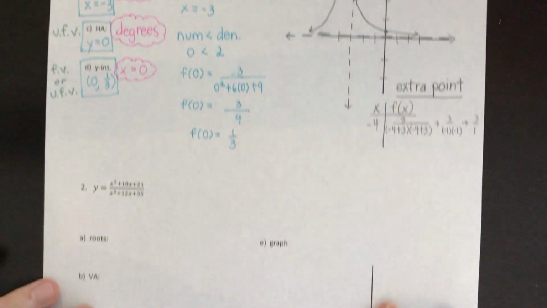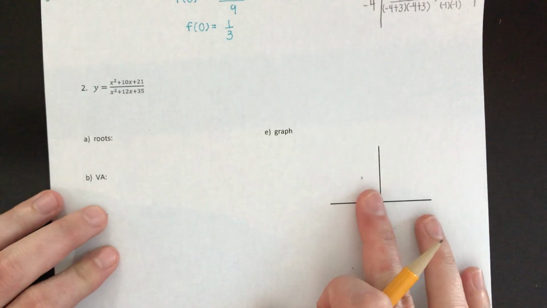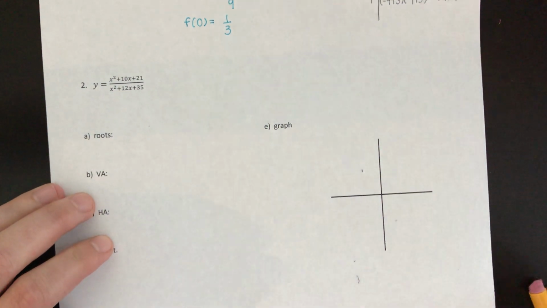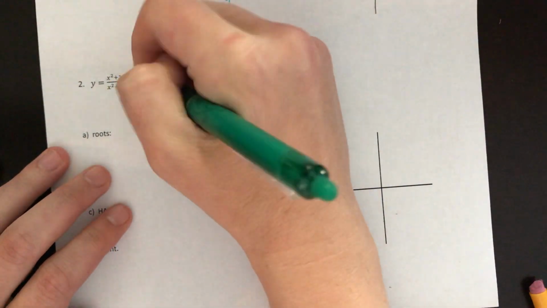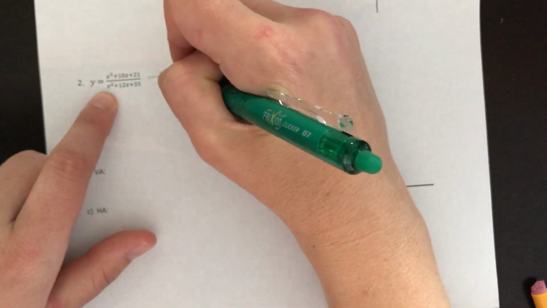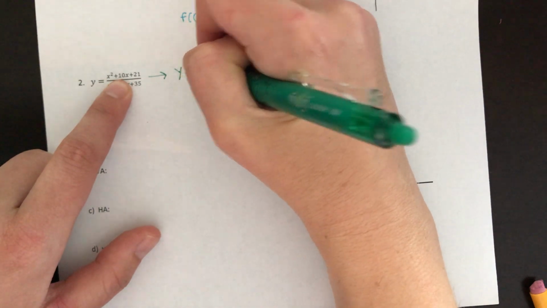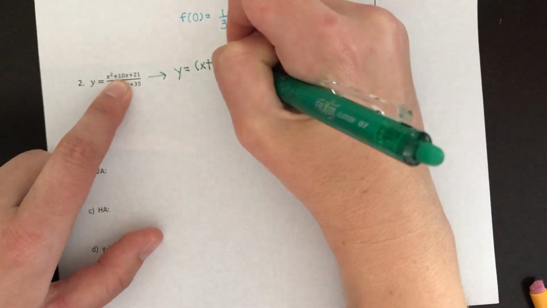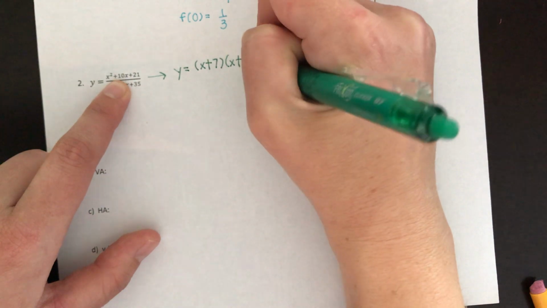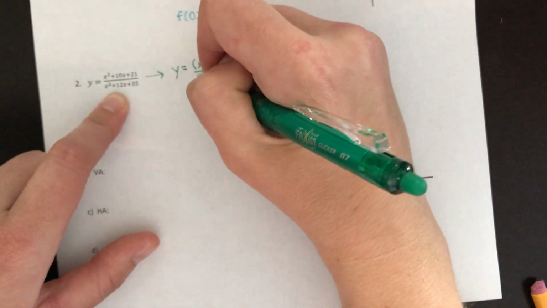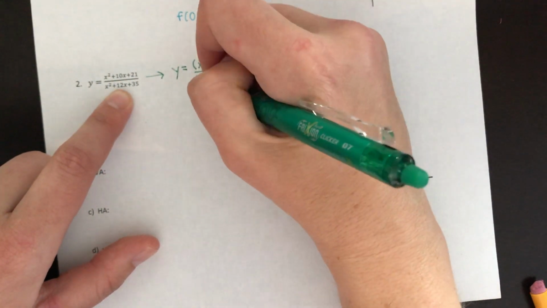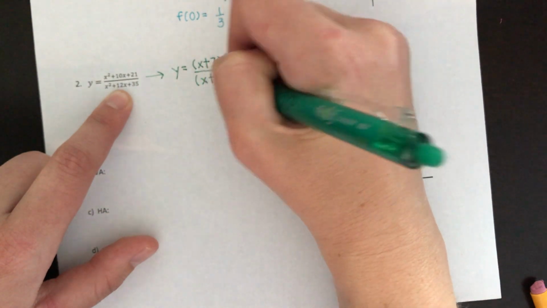Okay, another example, number 2. All right, so first thing you want to do is factor. So we're going to factor this guy. This is the unfactored version. Let's factor. We would get y equals numbers that multiply to 21 but add to 10. So that's going to be 7 and 3. (x plus 7)(x plus 3) over (x plus 7)(x plus 5).